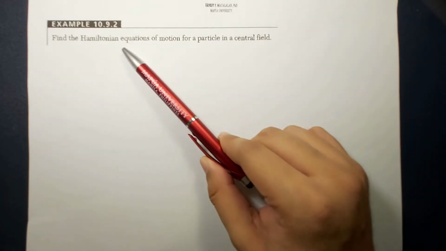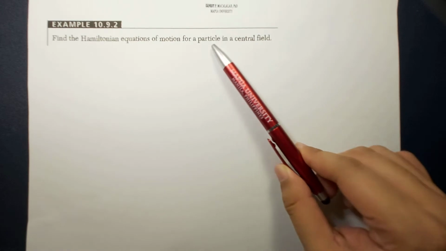What's up, guys? This is me again, Sir Ernest, and today we're going to have an example that demonstrates Hamiltonian dynamics. So the problem reads, we find the Hamiltonian equations of motion for a particle in a central field.